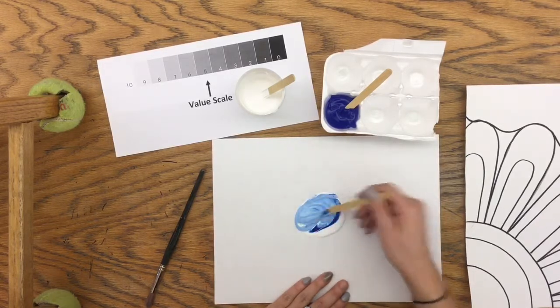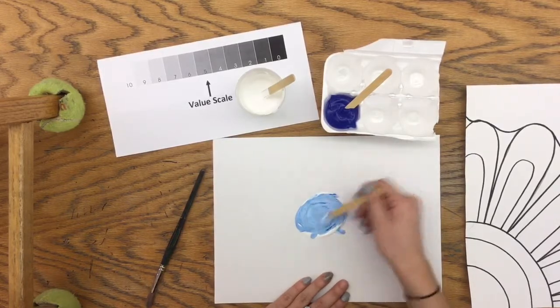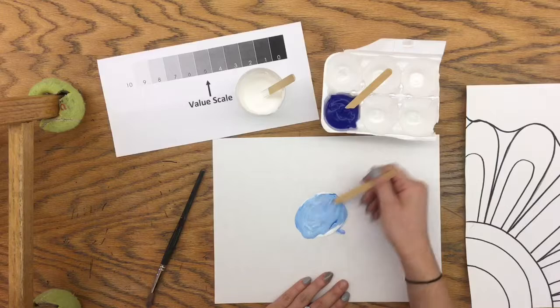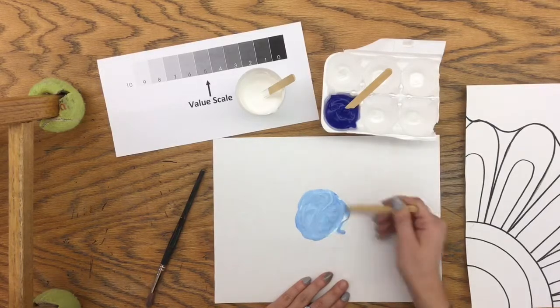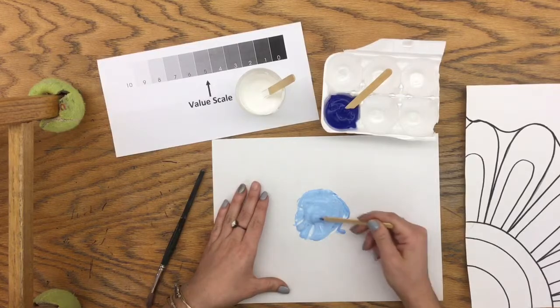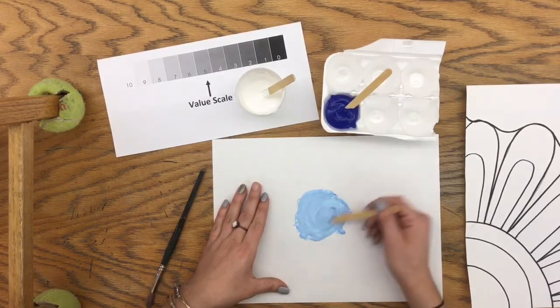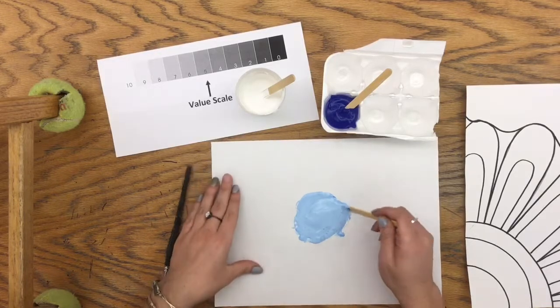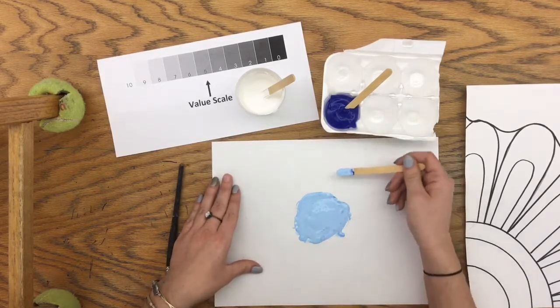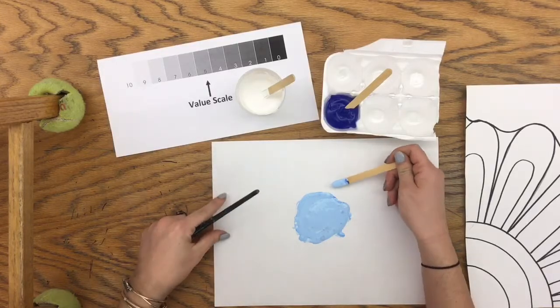When I mix that together, I'm going to try and keep it as together as possible. I don't want to spread it out on my paper into a really big area. I want to try and keep it in the same area as best as I can. As I'm mixing this, you'll see that I'm getting a lighter version of blue. So I turned my white into a light blue. I took my 10 and I made it a 9.